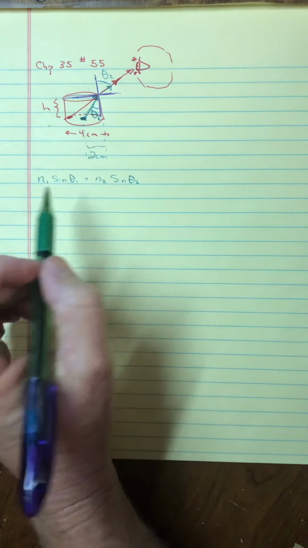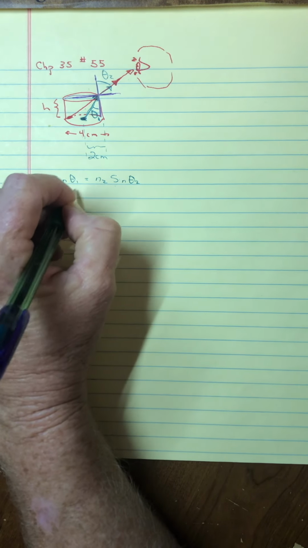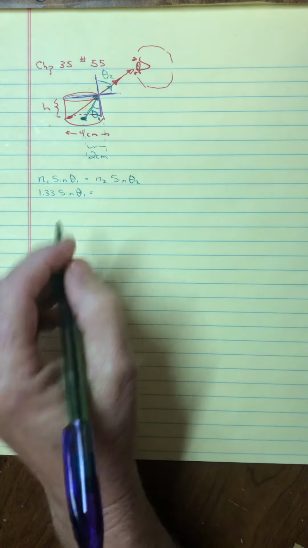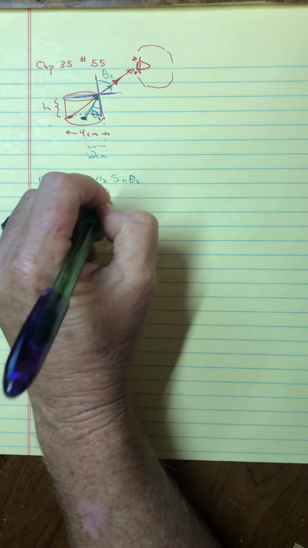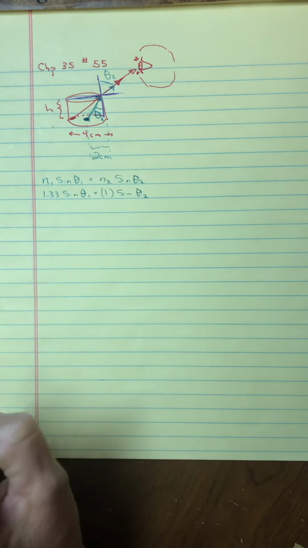And for this particular problem, N1 is starting in water, so 1.33 sine of theta 1 would then equal, going into the air, so that's a 1, and then we have the sine of theta 2.